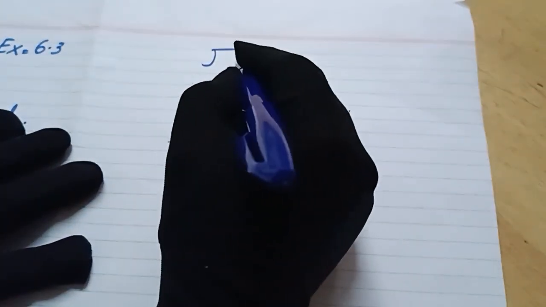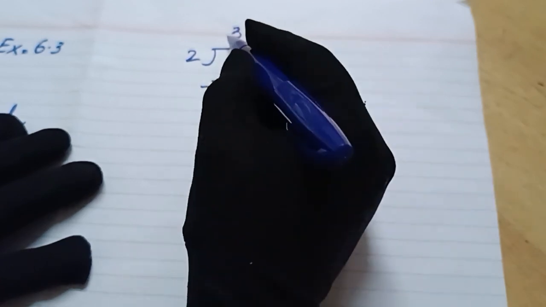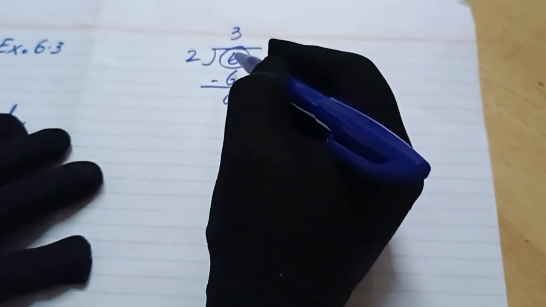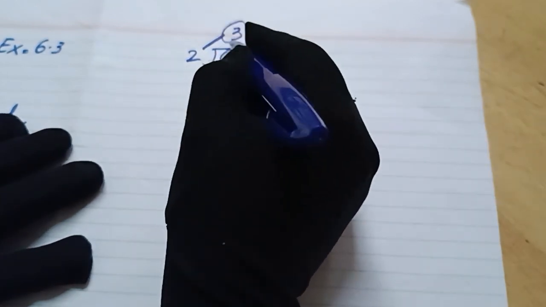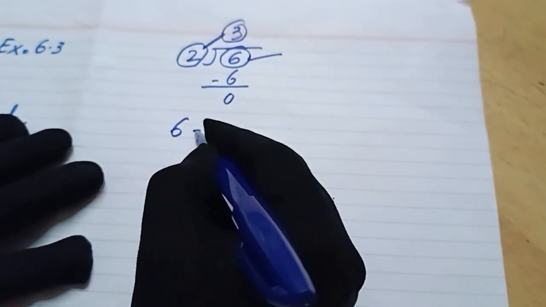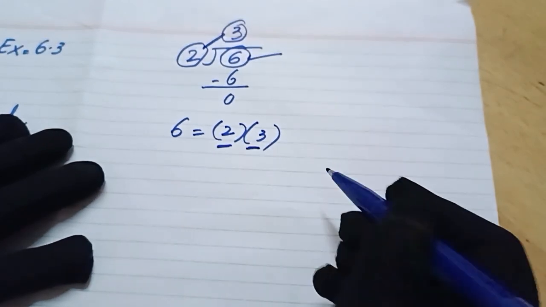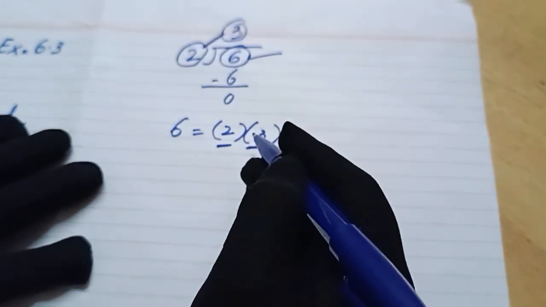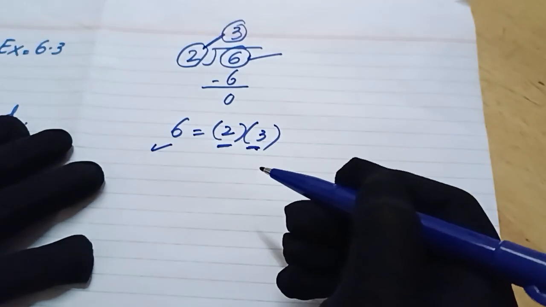When you are dividing any number by a divisor, like 2, and the number you are taking, 2 threes are 6. So this is your dividend. It is divided into two factors. These two are the corresponding factors of this number, meaning 6 is equal to 2 times 3. 6 is divided into two factors. In the division, you are getting two factors which are multiplied back to give you this number.